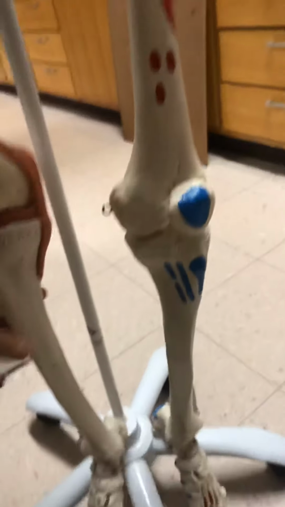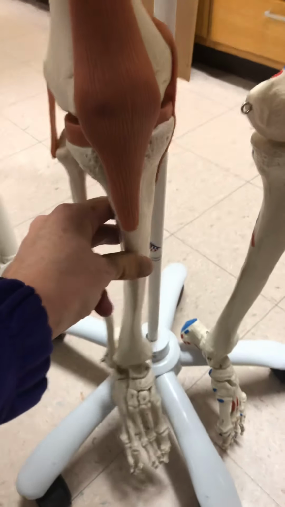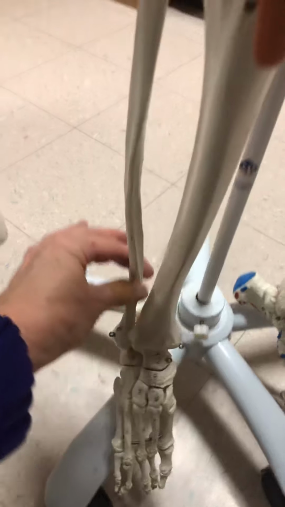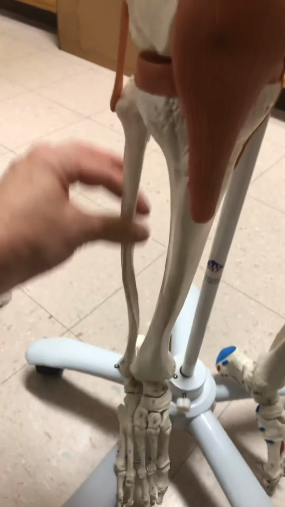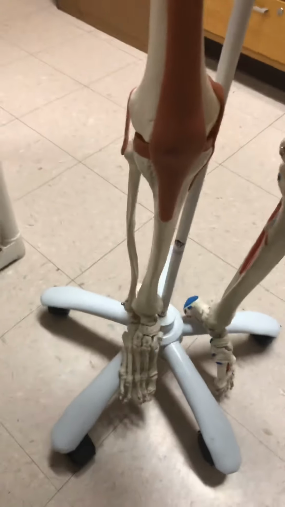Okay, here's your tibia. That's the big lower leg bone that would contain your shin that you guys are always bumping, and this would be the fibula, which is the lateral, smaller lower leg bone. Okay, and that's it for practical number one.